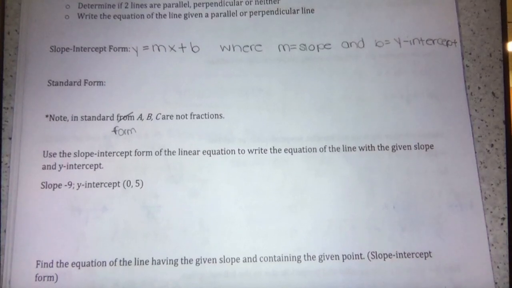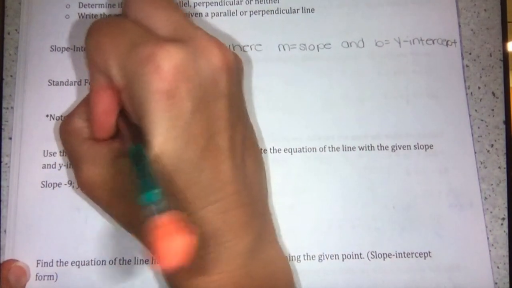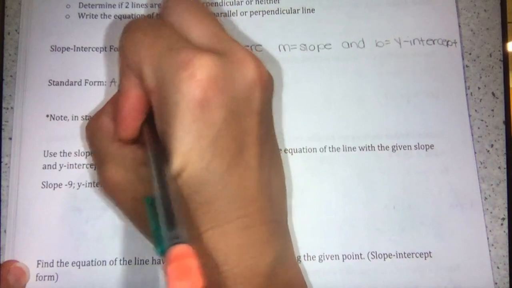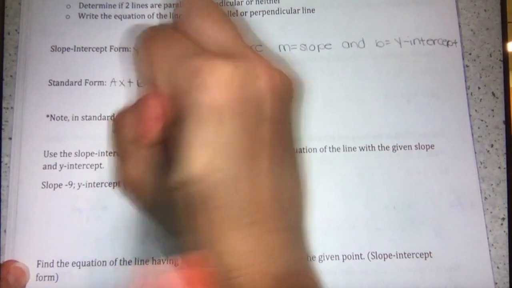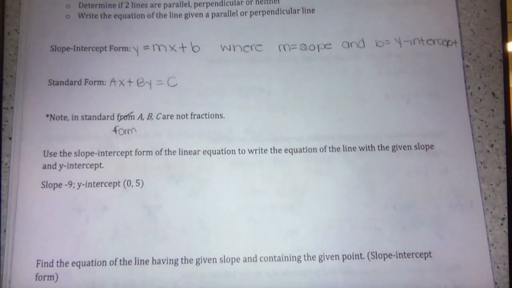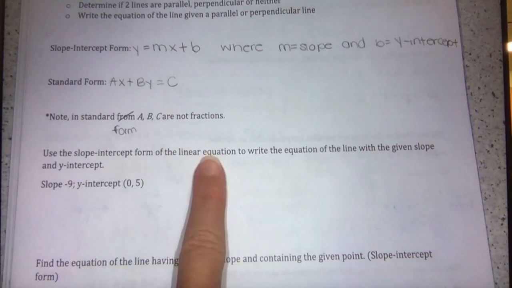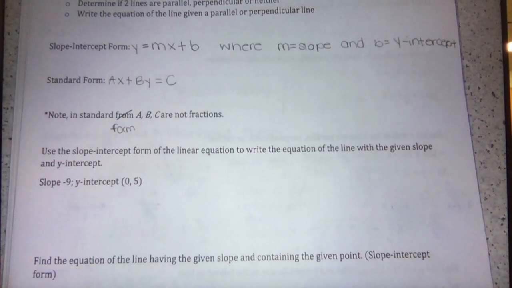All right, so that's our slope-intercept form: y equals mx plus b, where m is the slope and b is the y-intercept. So standard form, which we talked about a little bit last section, even though we didn't really introduce it yet, but now we're introducing it formally. Standard form is ax plus by equals c. Notice our variables are on one side and it equals some number. A, B, and C are just numbers. Note they are not fractions, so they cannot be fractions.